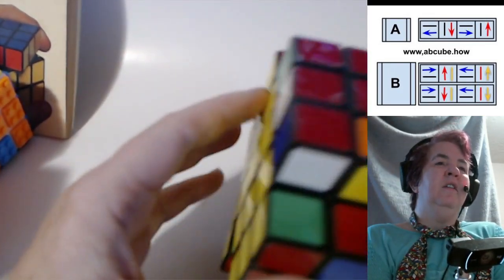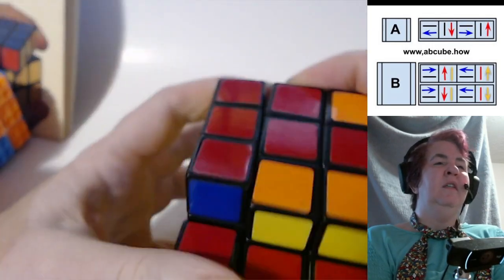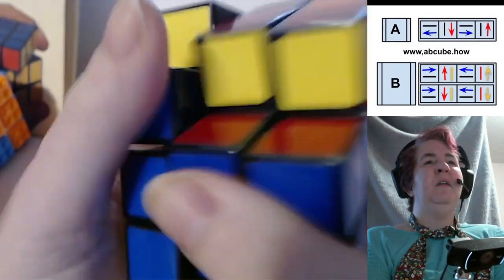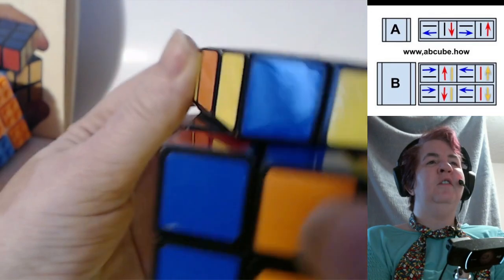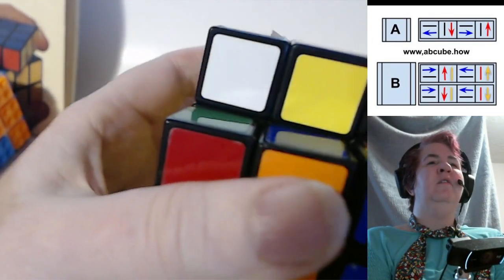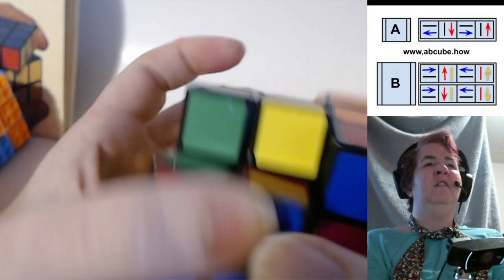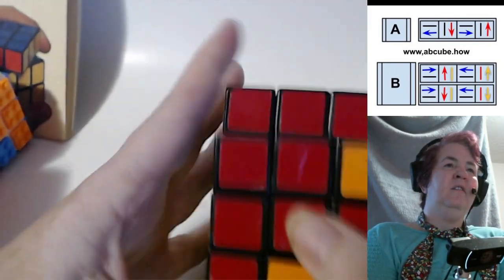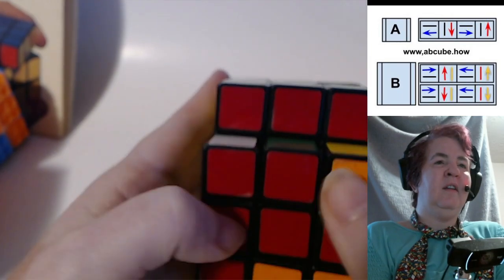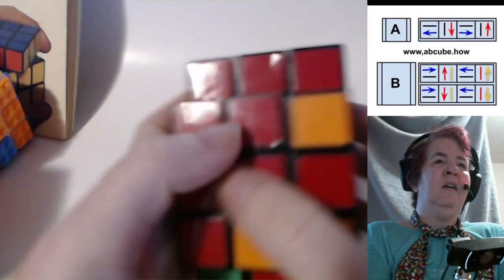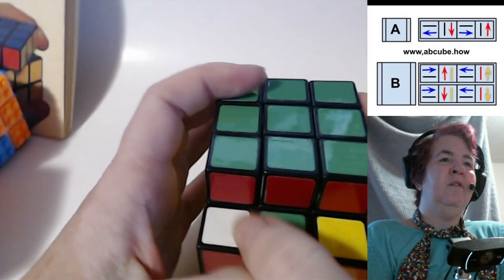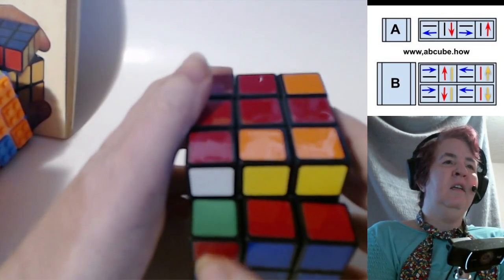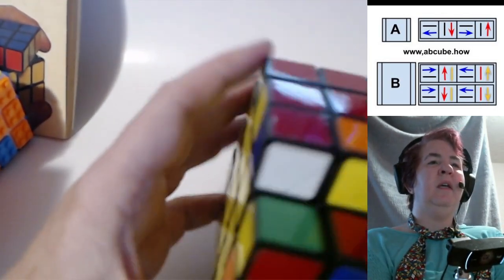All right, so up, slide up, reverse down, reverse down, and set. Okay, that's correct, that's correct. And then I'm looking for the greens again. This green and red will go here.